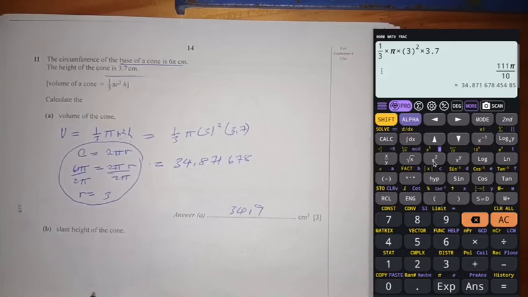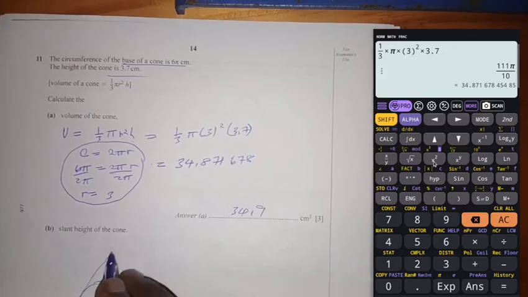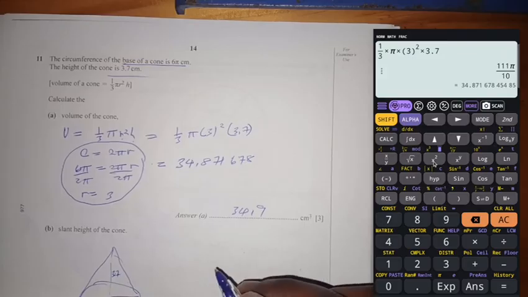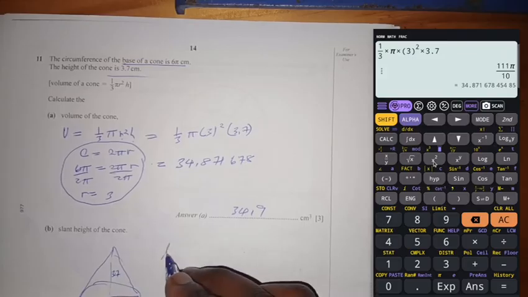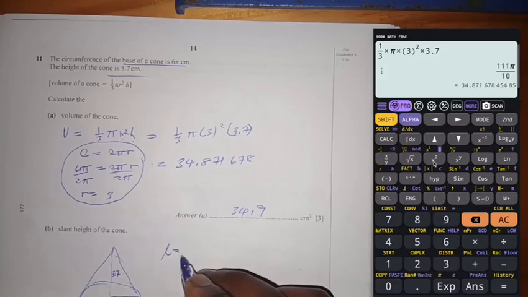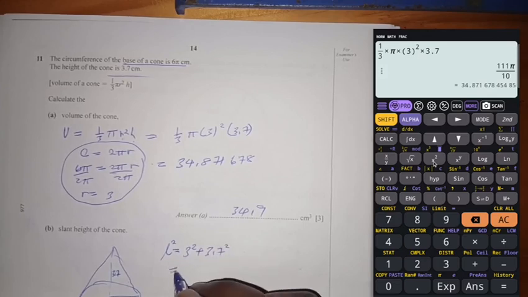The slant height of the cone. So let's try to draw the cone something like this. I know this is 3 and I know this one is 3.7. So to find this, is more like I'm finding the hypotenuse from the Pythagorean theorem. So the slant height L is equals to, so it's L squared is equals to 3 squared plus 3.7 squared. So this is the square root of 3 squared plus 3.7 squared.